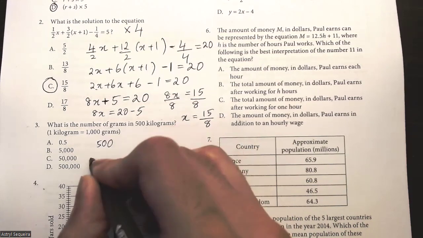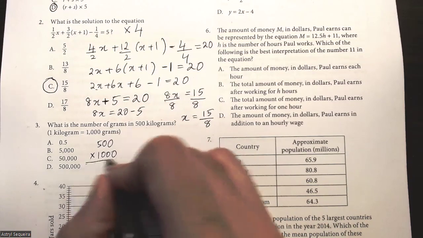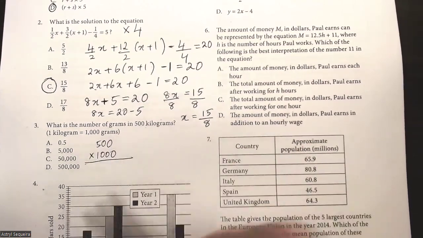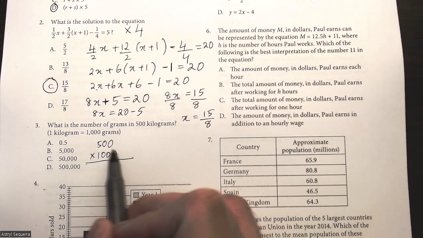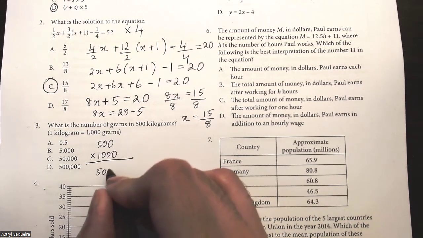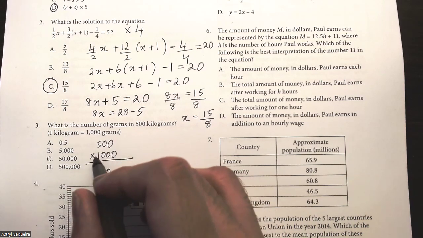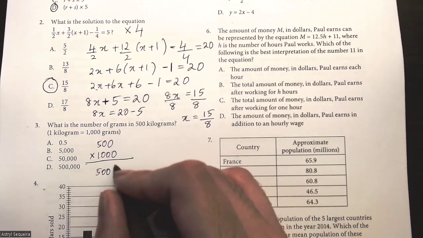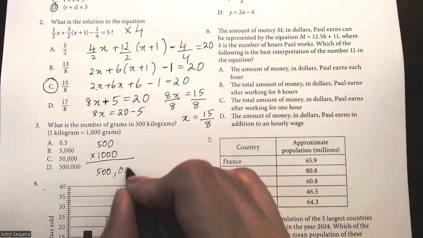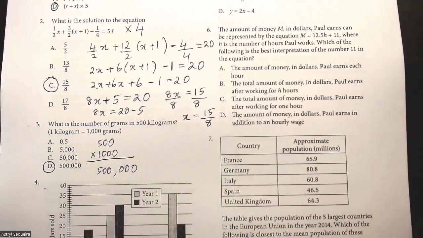If I do 500 times 1,000, there's an easy way to do this calculation without having to do long steps. If you're multiplying by multiples of 10, like 10, 100, 1,000, you simply take the original number, 500. Then you add the number of zeros of what you're multiplying by. And again, you can only do this with multiples of 10. So we have 3 more zeros. I'm going to add 3 more zeros, which means the right answer is D. It's going to be 500,000 grams.